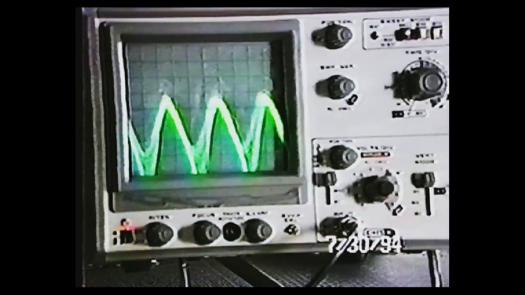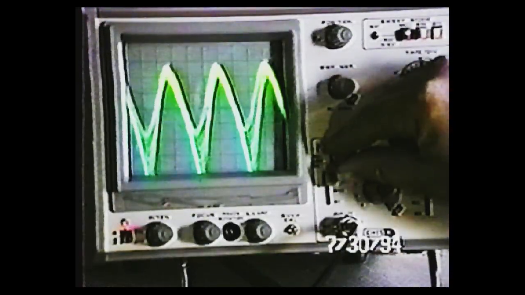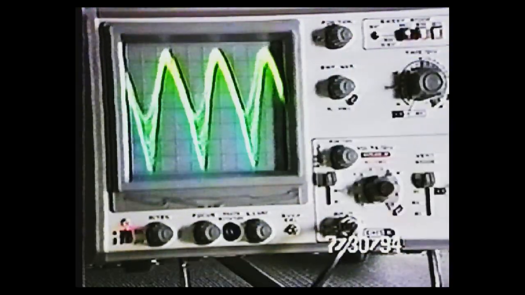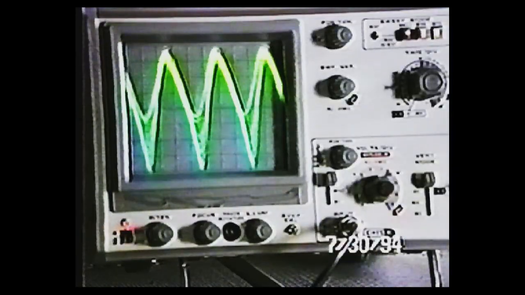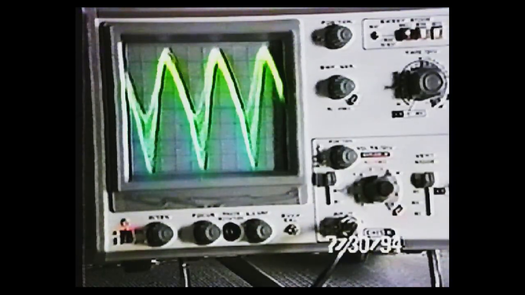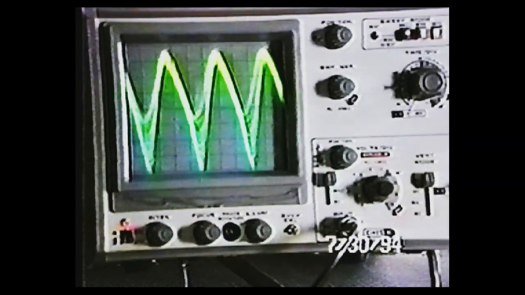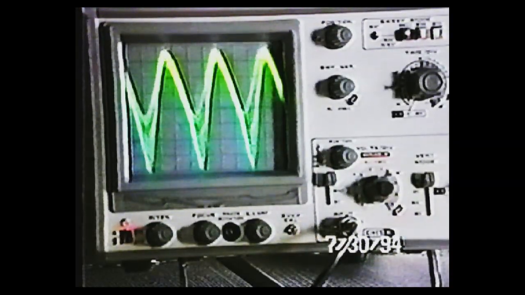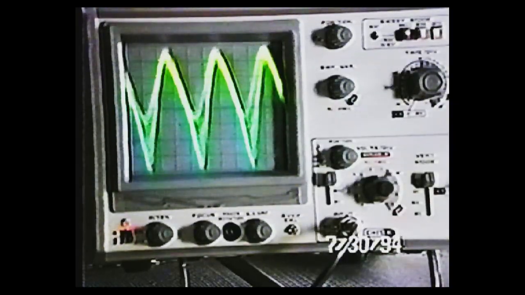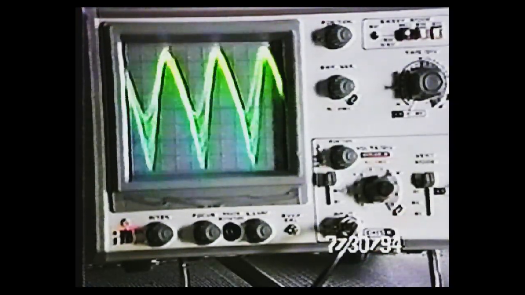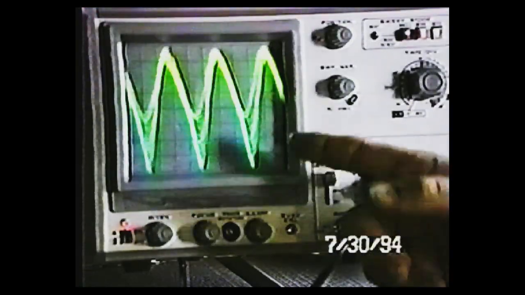AM. We can see it has different information nested in the amplitude versus the frequency domain. I am sweeping here at 0.5 microseconds per box on this oscilloscope. Of course, the jittering, let's see, we go through different levels of information.